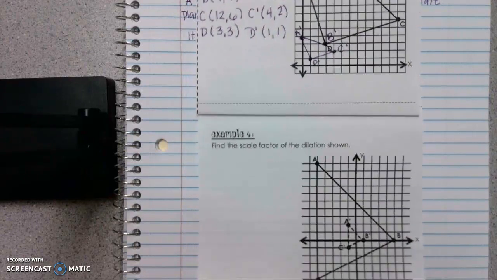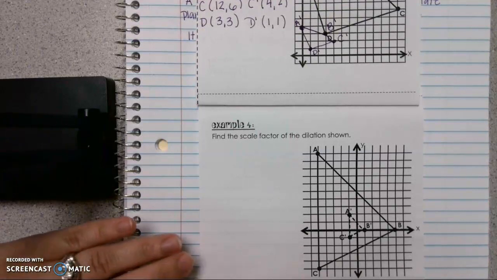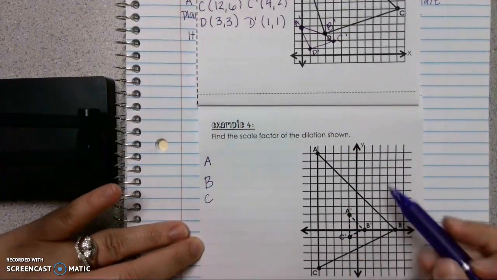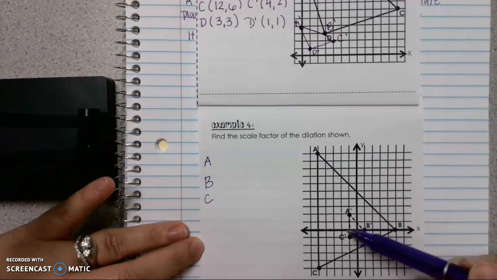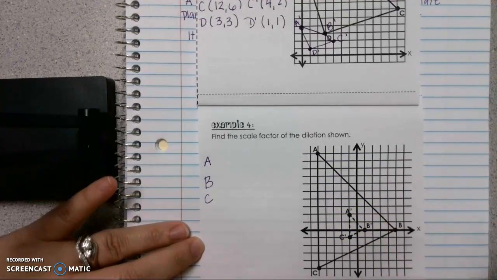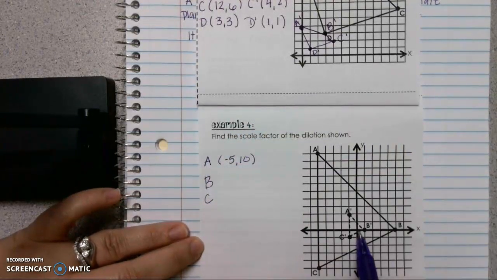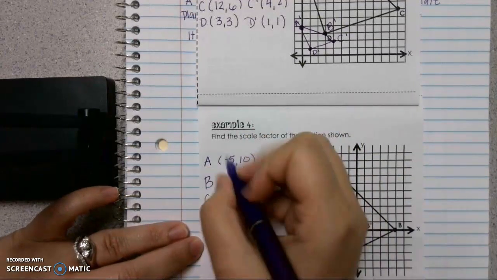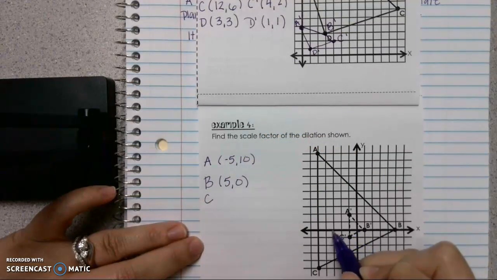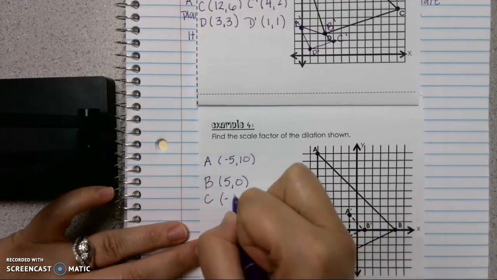Perfect. Our last one for tonight, example 4, is asking us to find the scale factor. So as normal, I need to find my ordered pairs first. A is all the way over here, at (-5, 10). B is at (5, 0). And C is at (-5, -5).